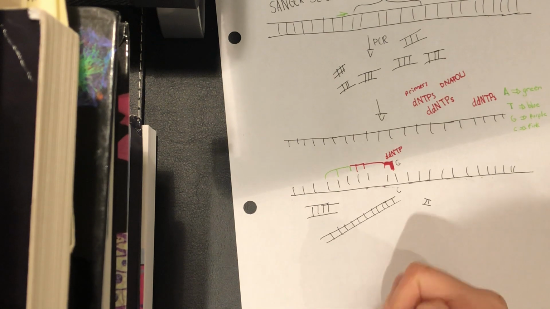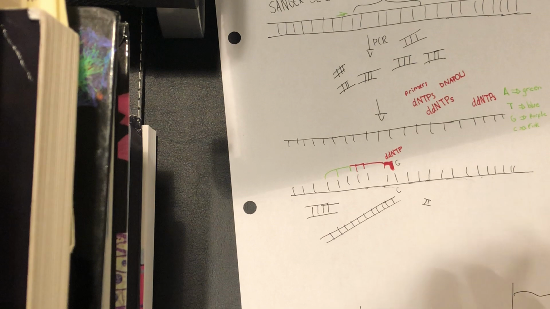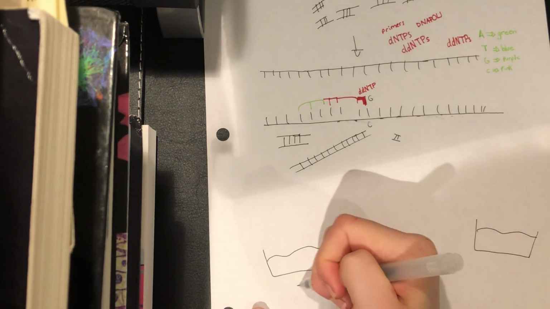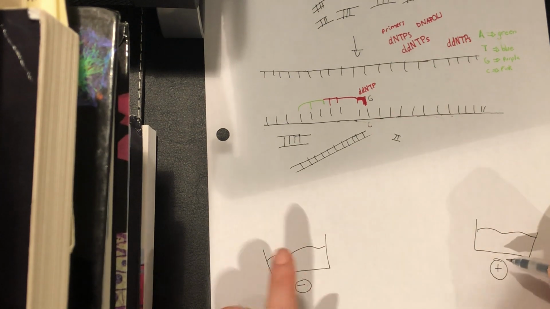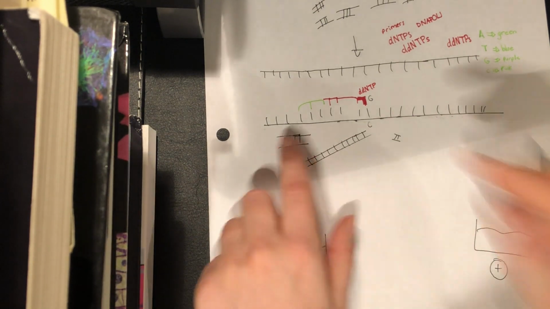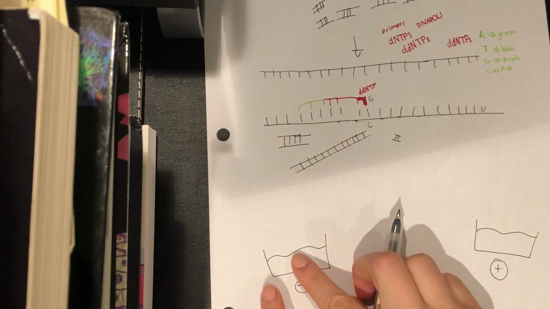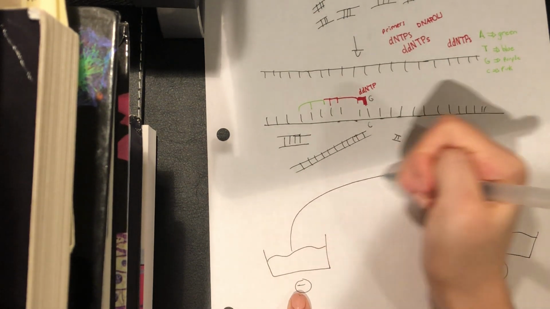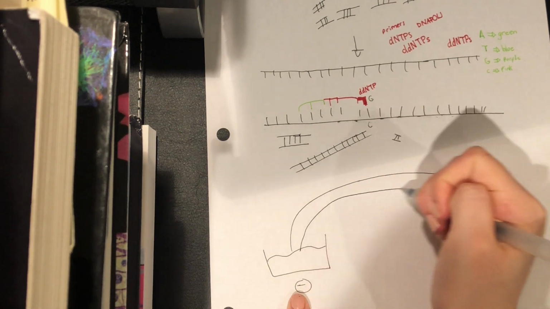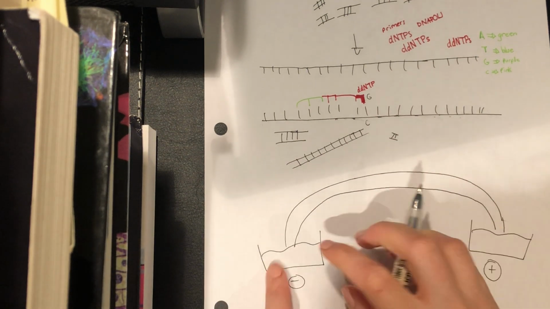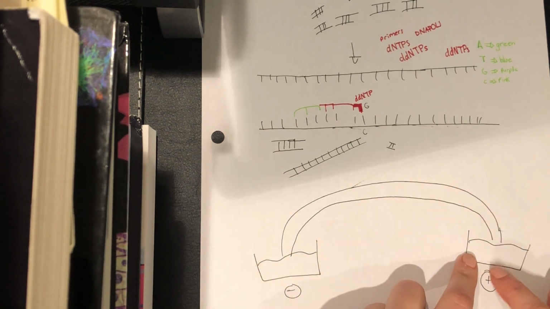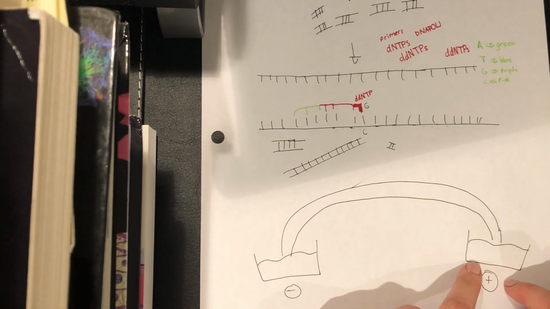So what ends up happening after this is you have this machine that you place all of your mixture into, and you put it into this negative electrode. And the thing is because DNA is negative as well, it's going to be repelled by this, and it's going to be attracted to this positive electrode.